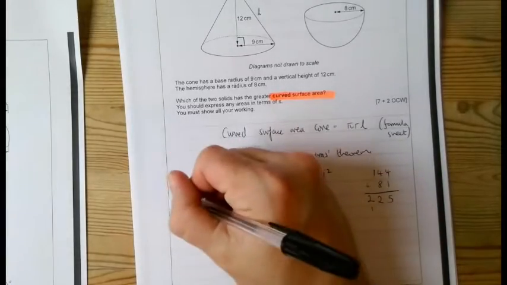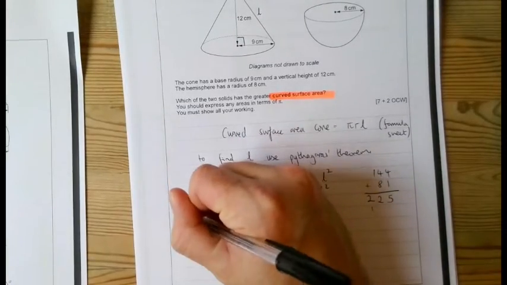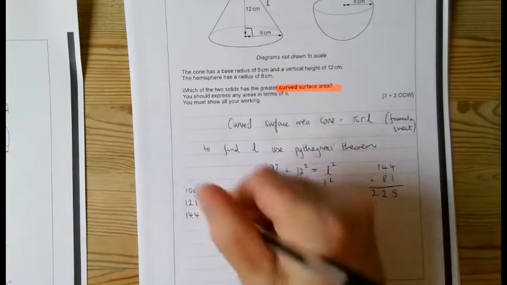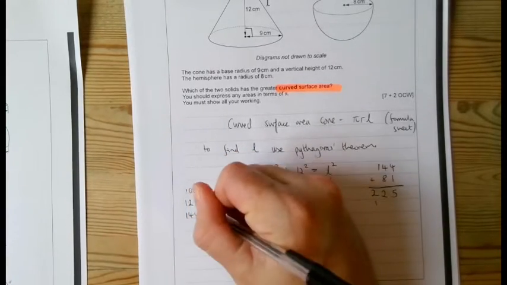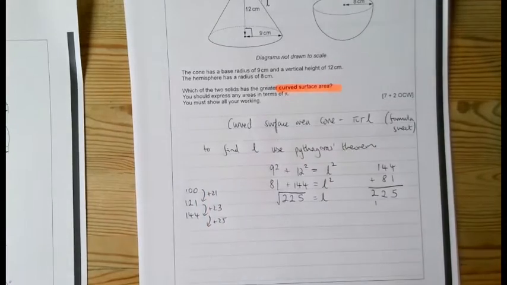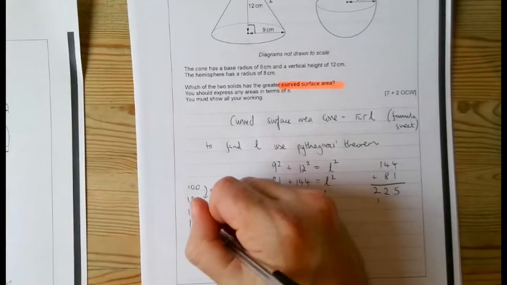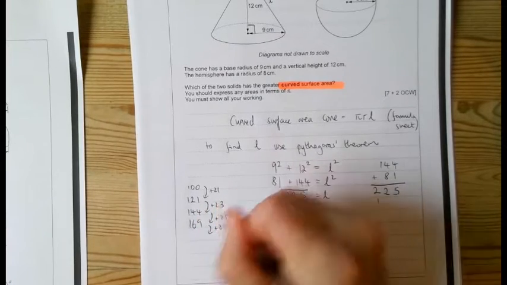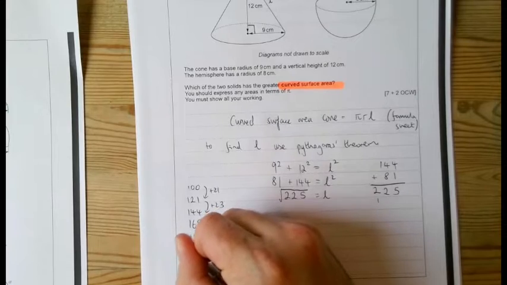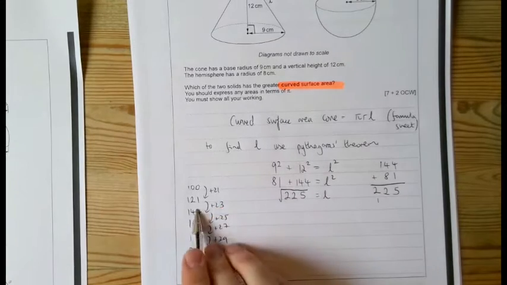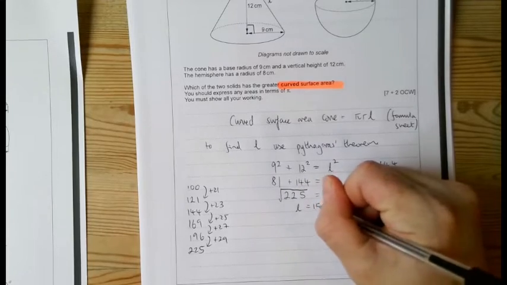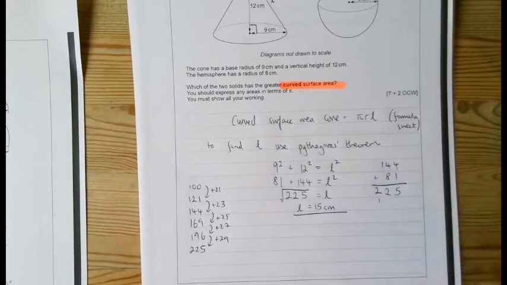Now, most people know up to 144, which is 12 squared, but if I just write in the ones before it, 10 squared, 11 squared, 12 squared. If you notice the pattern here, add 21, add 23. The next one, if you're really stuck, is add 25, so that's 169. Then add 27. Again, this is only if you're stuck and you don't know them. Add 29, okay? 225. So that's 12 squared, 13 squared, 14 squared, 15 squared. So L is equal to 15 centimetres.